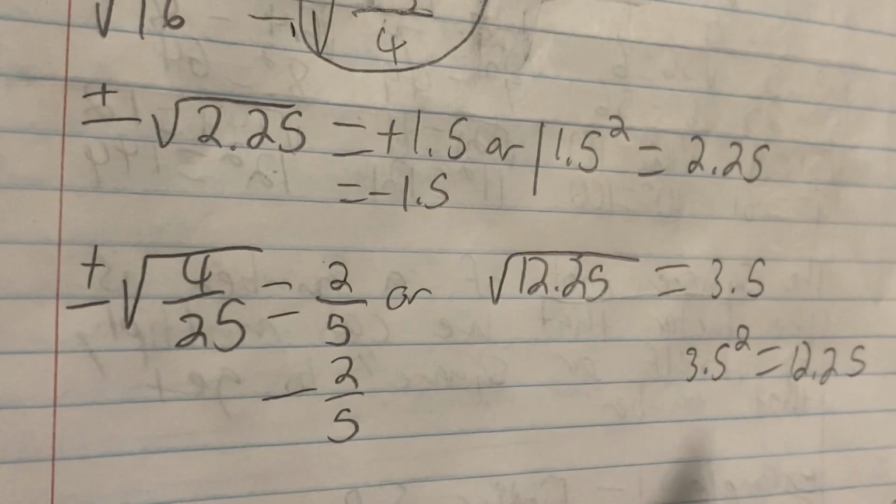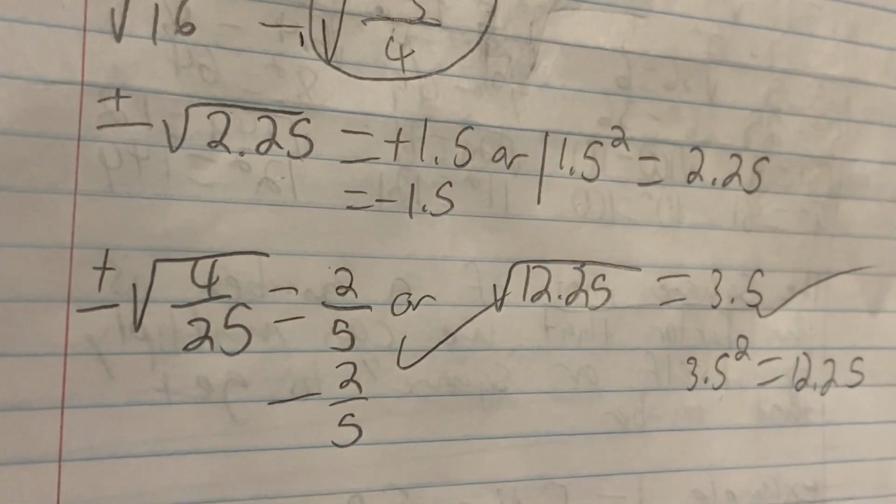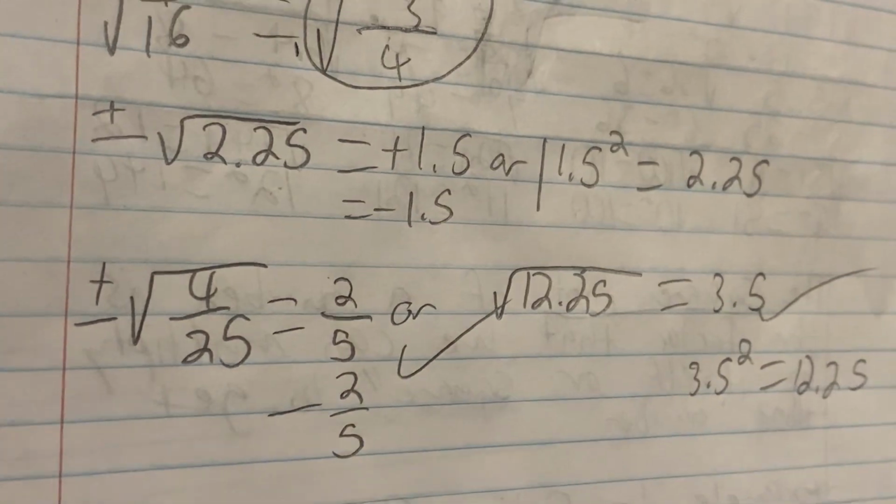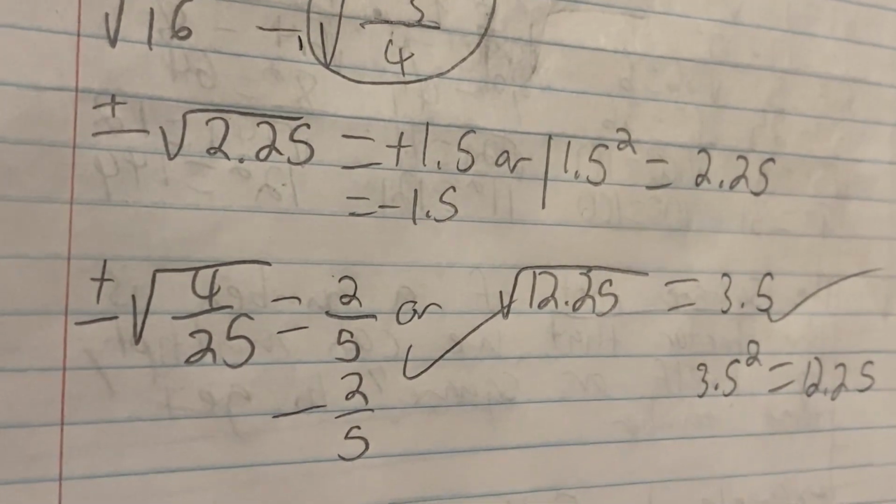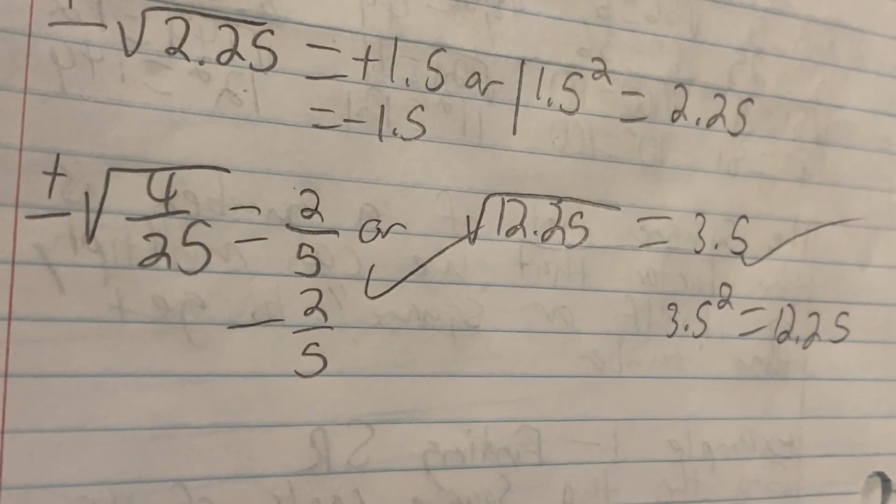So if you got both of these answers, give yourself a big check. If not, I hope you watched it back or really worked around with the calculator to find the correct answer for this one. All right, let's go on to our next example.